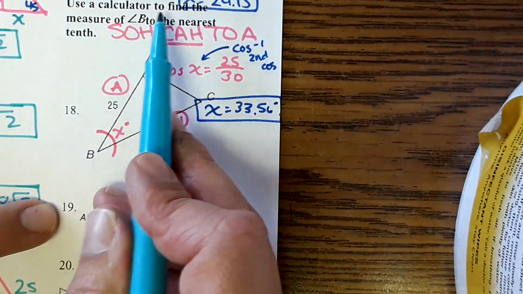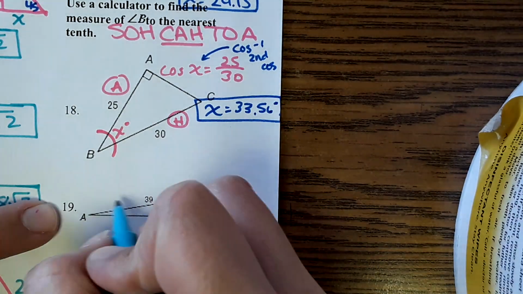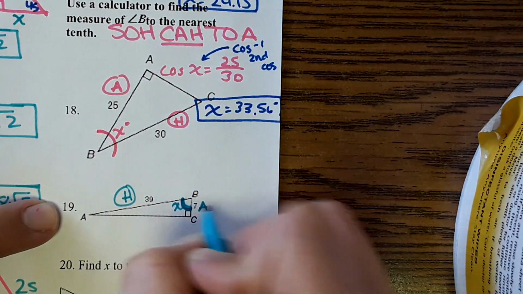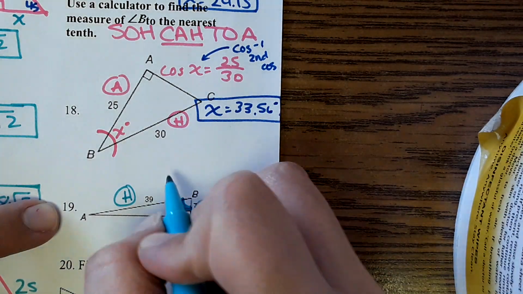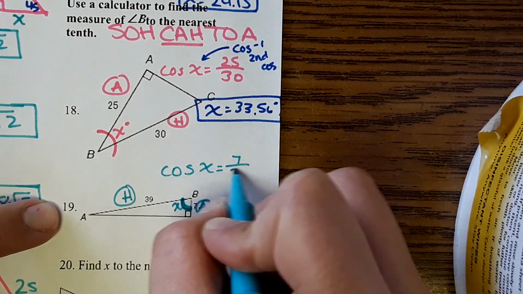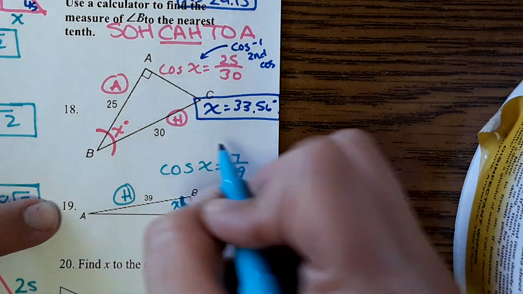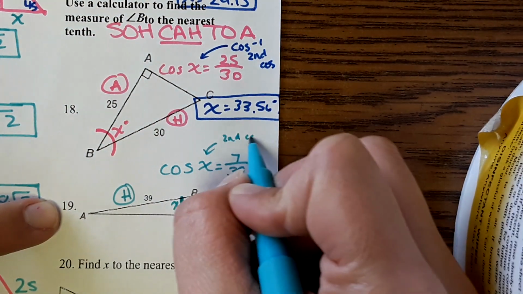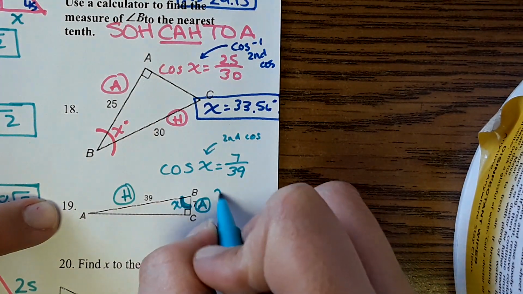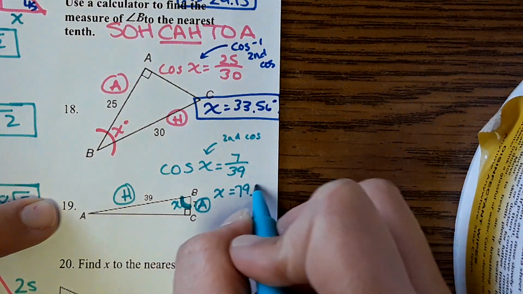Number 19, same thing, use a calculator to find the measure of angle B. B is right here, that'll be our x. We have hypotenuse right here and adjacent. So we'll use cosine again. Cosine of x equals 7 over 39. You would use second cosine again. And it comes out to x equals 79.7 degrees.